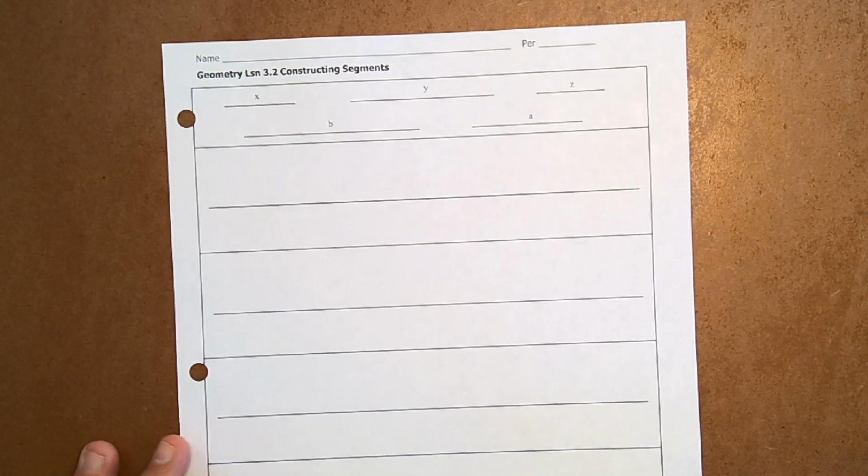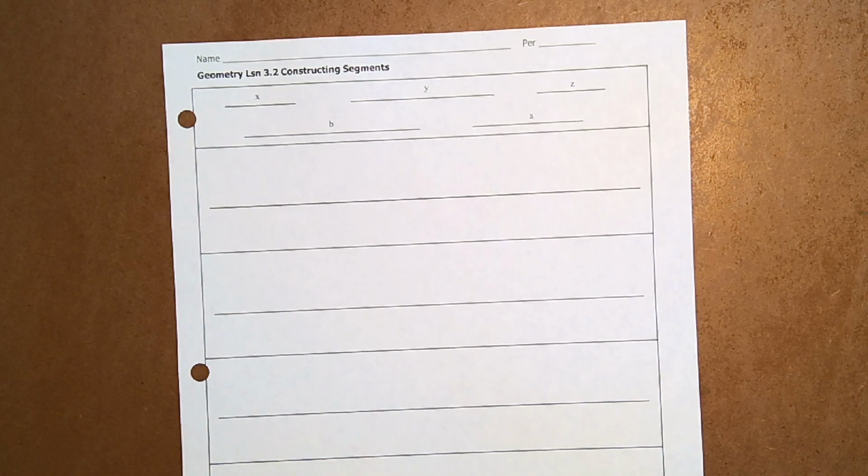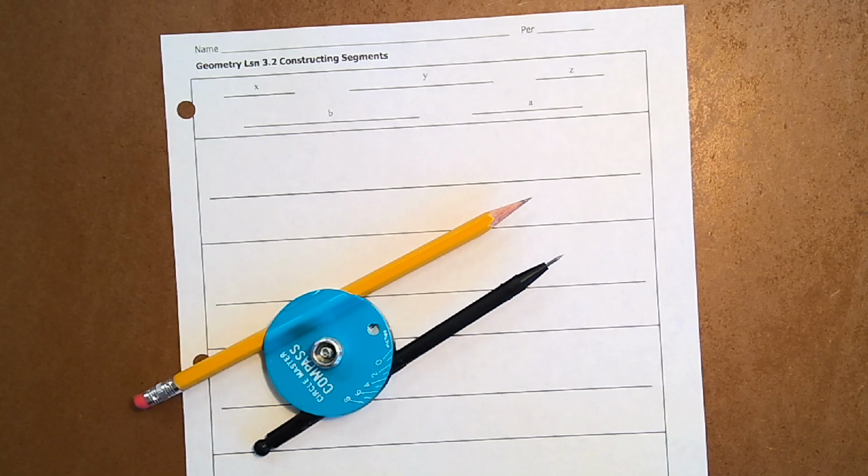Let me explain to you what you have in front of you. So, as per the title today, we are going to be constructing segments. We're going to be doing the segment addition postulate with this. Part plus part makes whole. We're going to do a lot of parts and pieces and put them all together for wholes. A lot of different kinds of wholes.